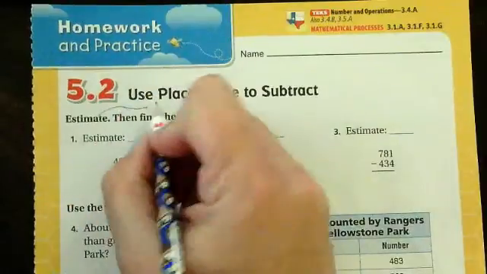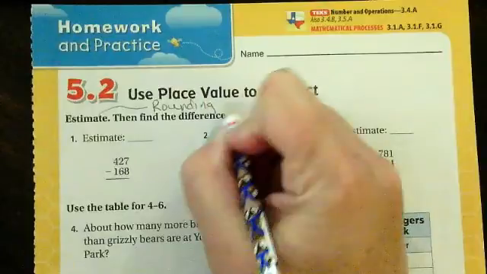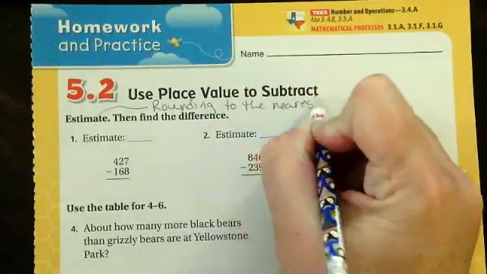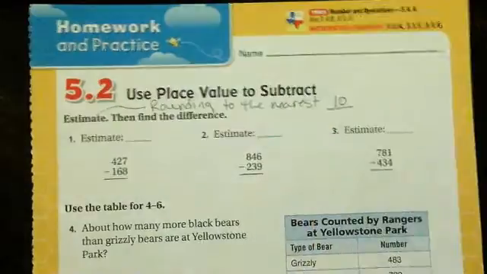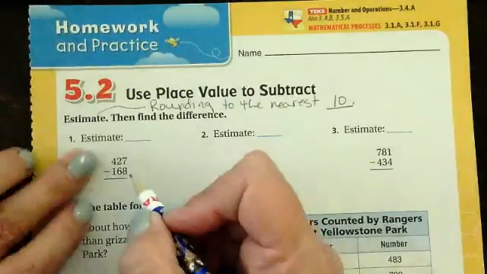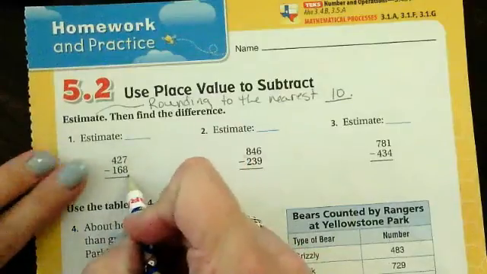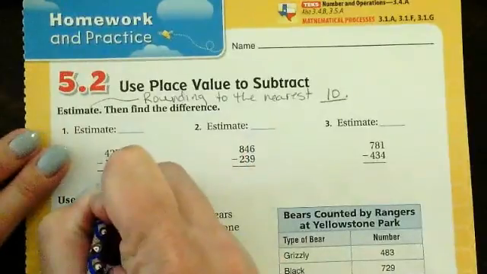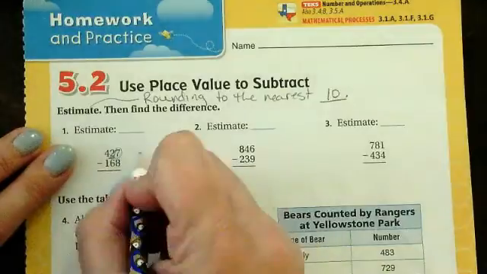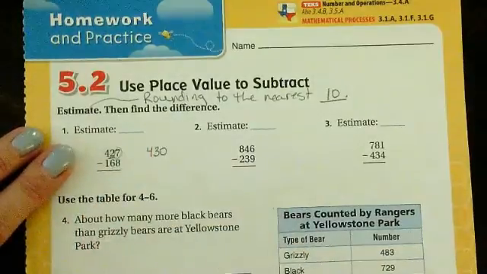I would like you to estimate by rounding to the nearest 10. Rounding to the nearest 10, okay? So, if I'm going to estimate, I need to round these numbers to the nearest 10. So, 427, my 7 tells my 2 to get bigger. That's going to be 430.